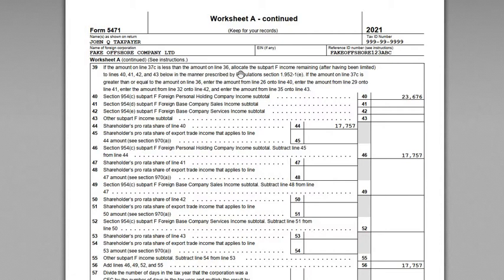If the amount is less than the amount on line 36, allocate Subpart F income remaining, after having been limited, to lines 40, 41, 42, and 43 below in the manner prescribed by the regulations. Now, if the amount on line 37 is greater than or equal to the amount on line 36, enter the amount from line 26 onto line 40, and then enter the amount from line 29 onto line 41, enter the amount from line 32 onto line 42, and enter the amount from line 35 onto line 43. So quite a mouthful. Okay, so what's happening here?